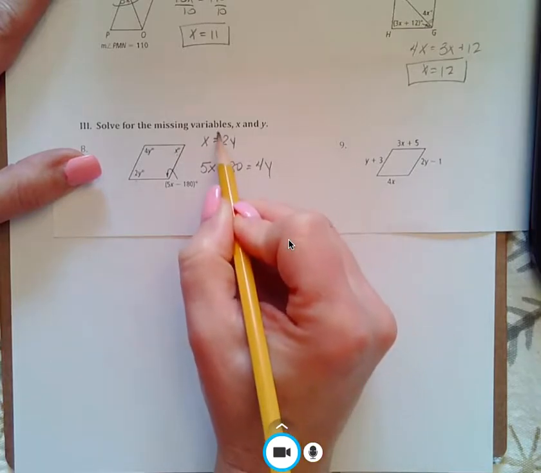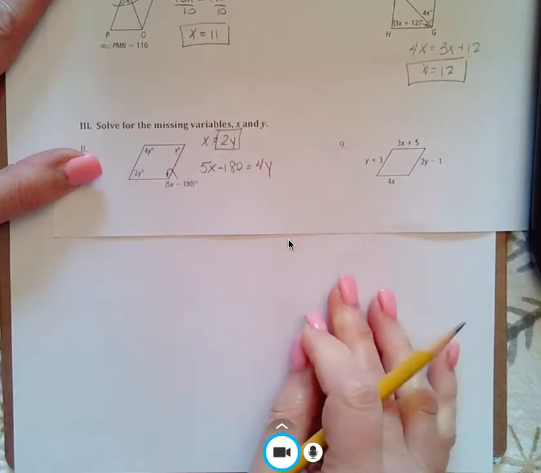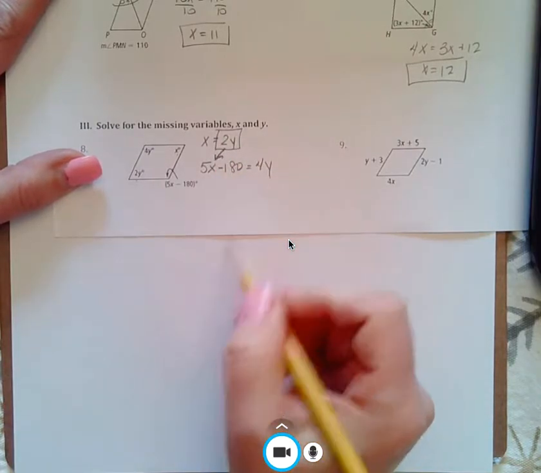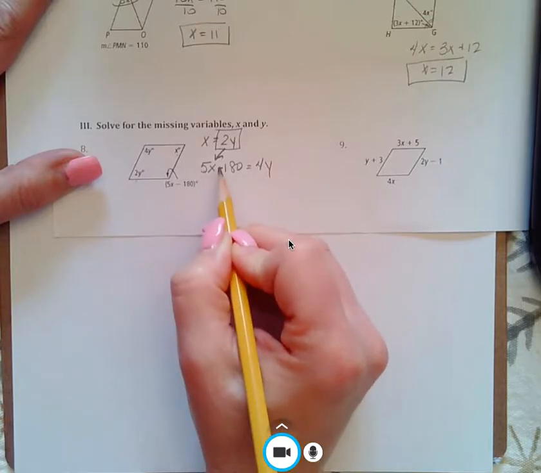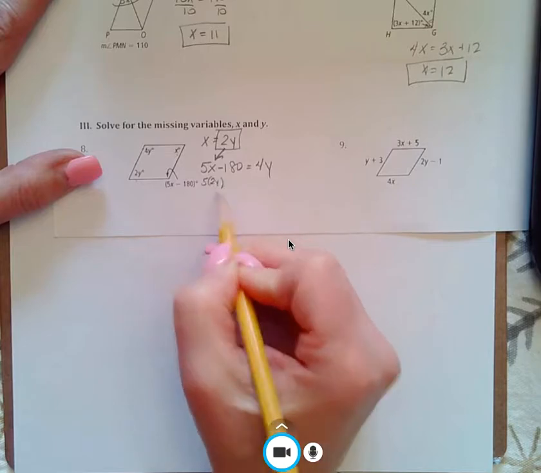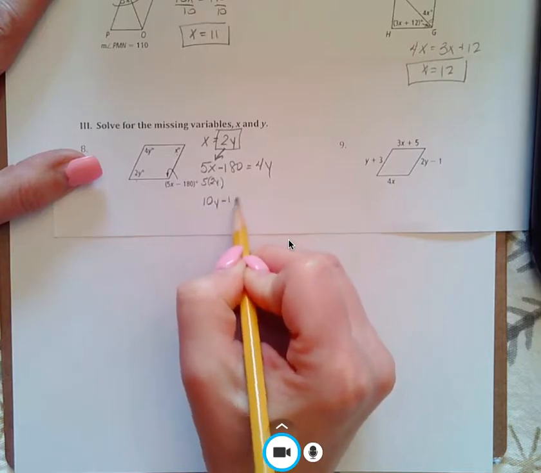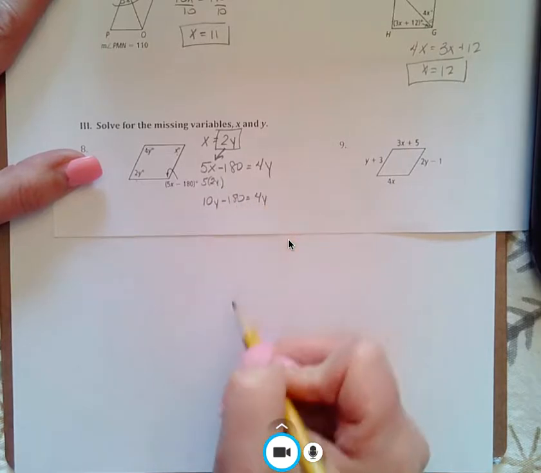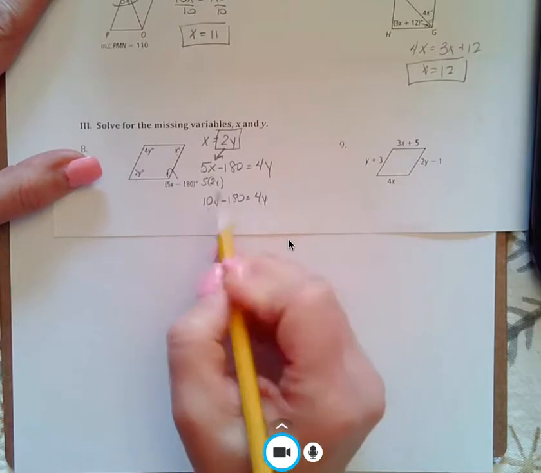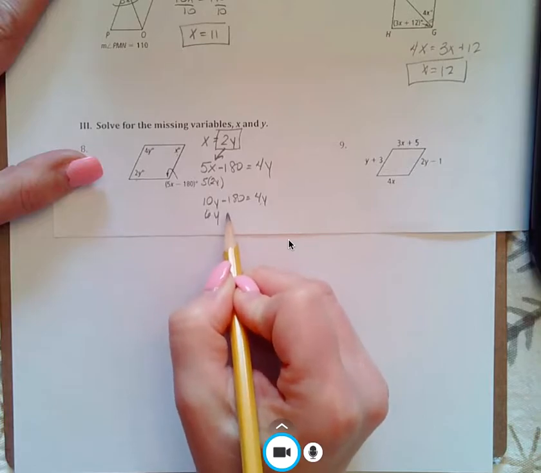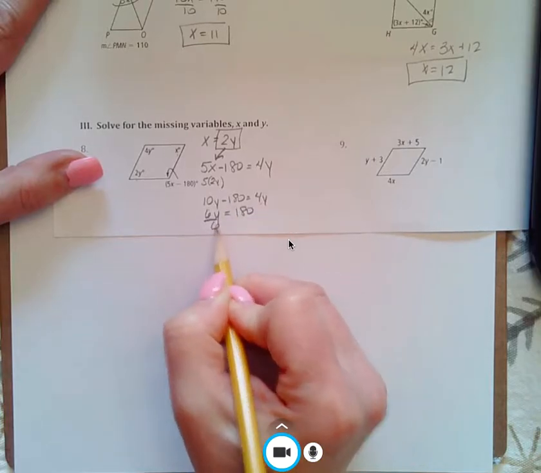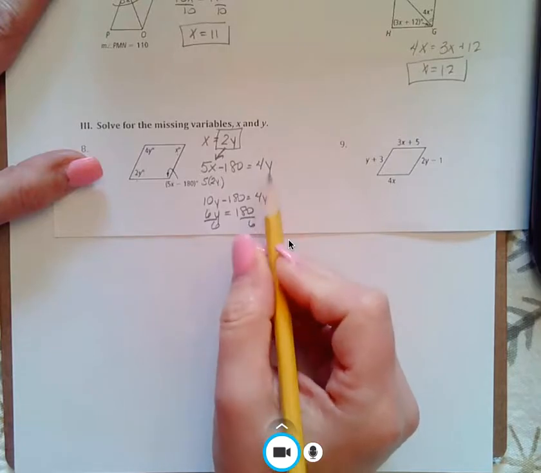Since I know that x is equal to 2y, I'll plug that in for x. So that's 5 times x, so that's 5 times 2y, which is 10y, minus 180 is equal to 4y. At this point, I'm going to bring my 4y over here, subtract it, that's 6y. Add the 180 to the other side to make it positive, and I'm going to divide by 6.